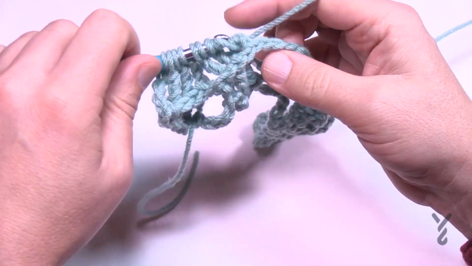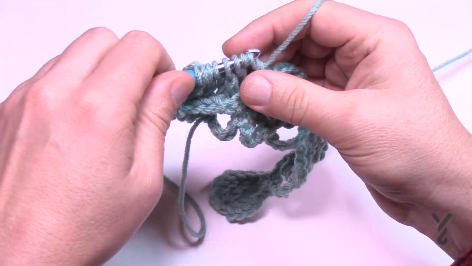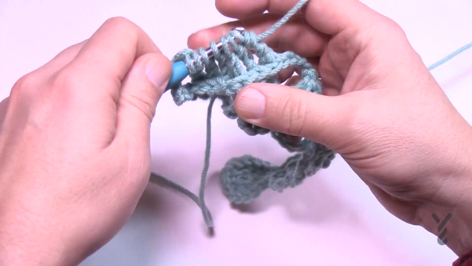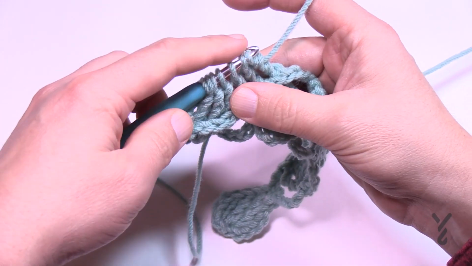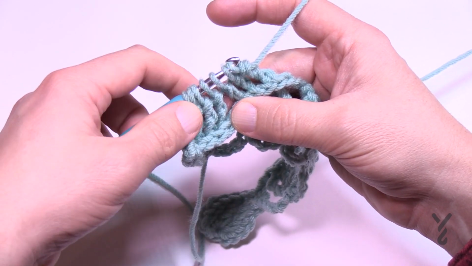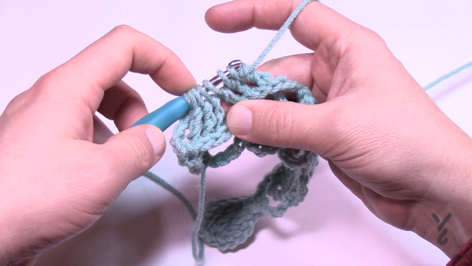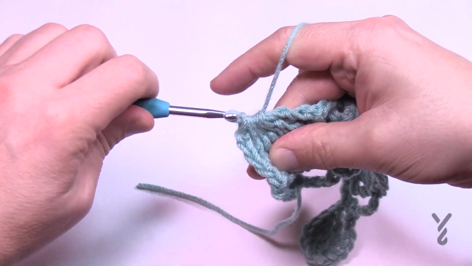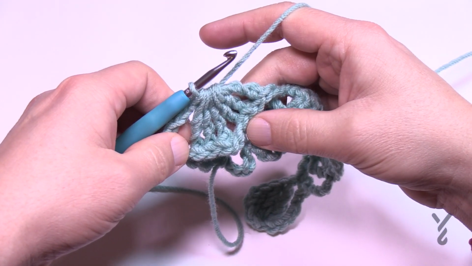So you're putting all this stitch together as one. This is what's making it pop out when you look at the good side of the project. So currently you're on the wrong side, looking at the back of the project. Once you have all those 6 linked in, you should have a total of 7, which is the starting chain that we had, and then the 6. Yarn over and pull through everything, and then chain 5 to move on.